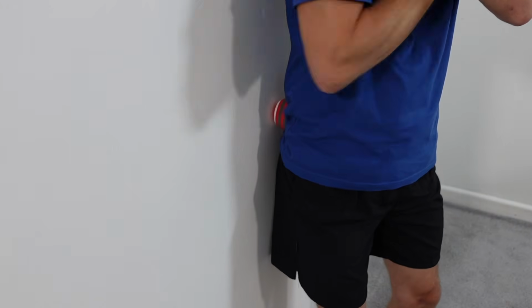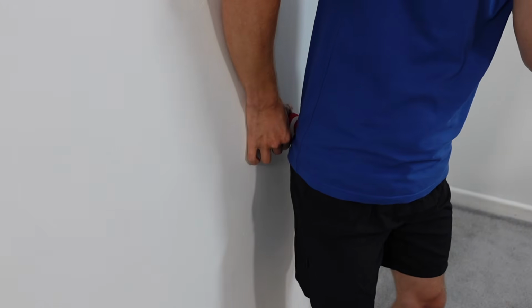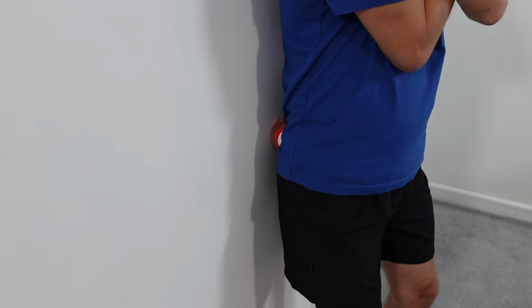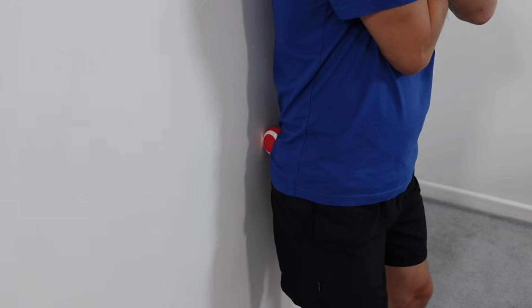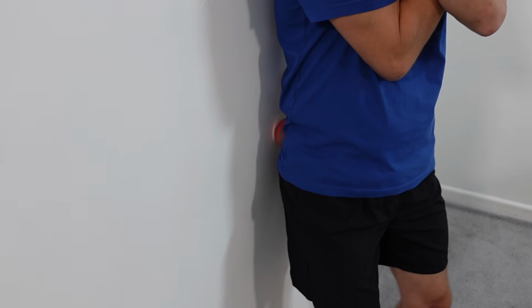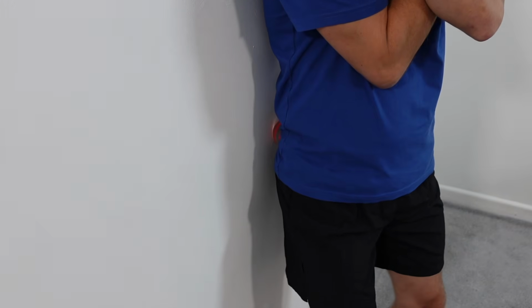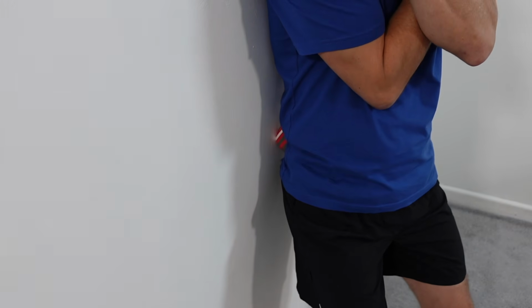Of course, you can place the ball in the correct areas to target those tender points, and you want to place the ball over the softer, fleshy, muscular areas, typically of the upper glute fibers. And then rolling around that ball on the wall is an excellent self-massage treatment that you can have a go at or show your clients.